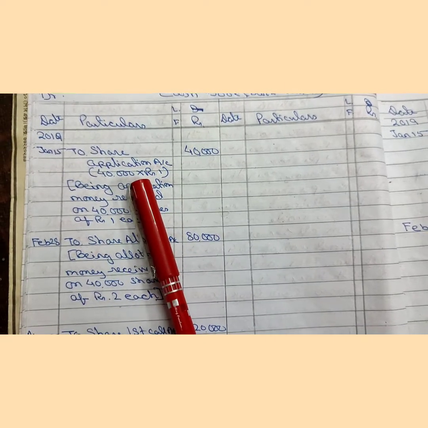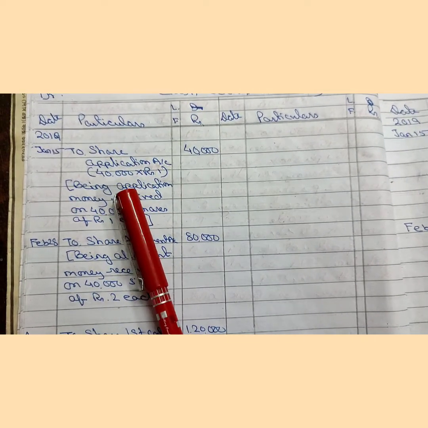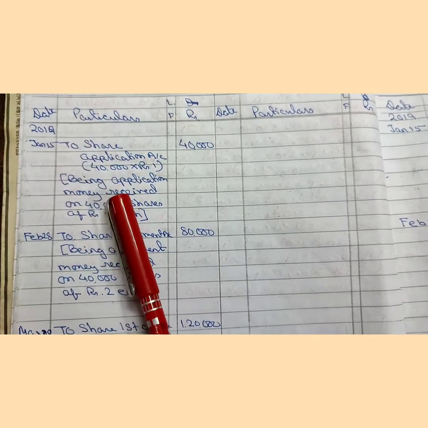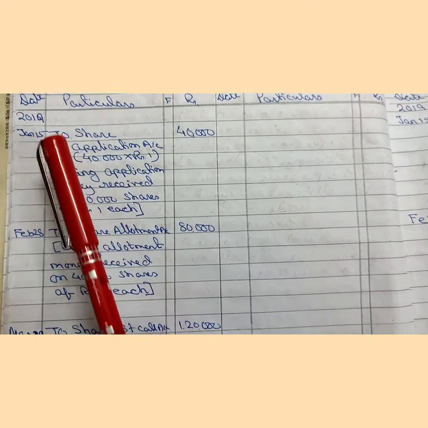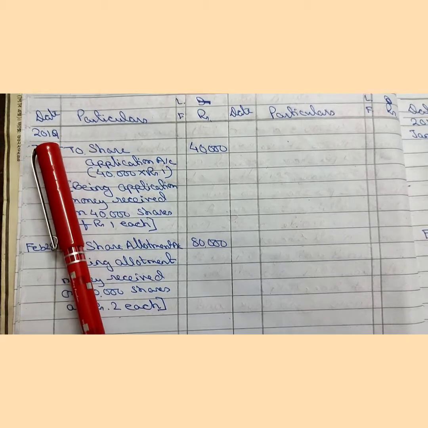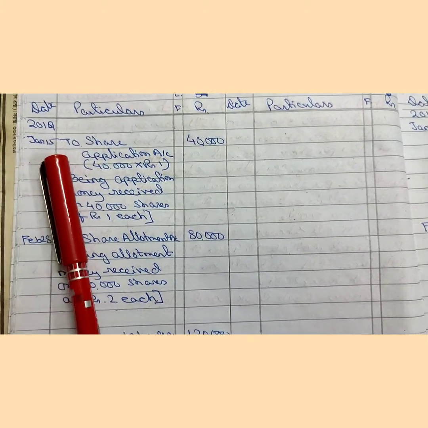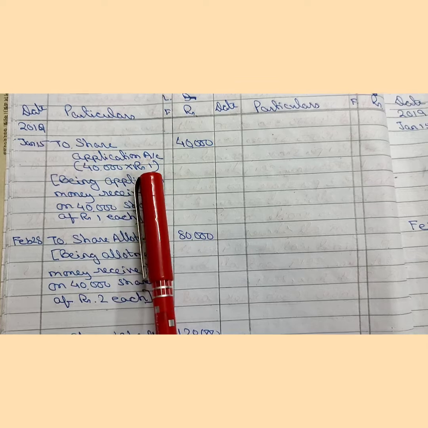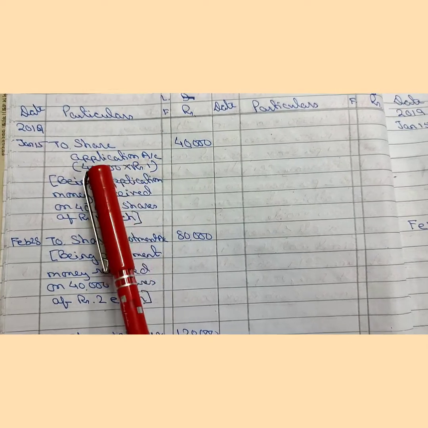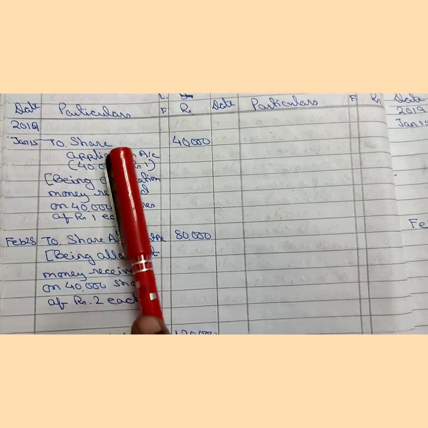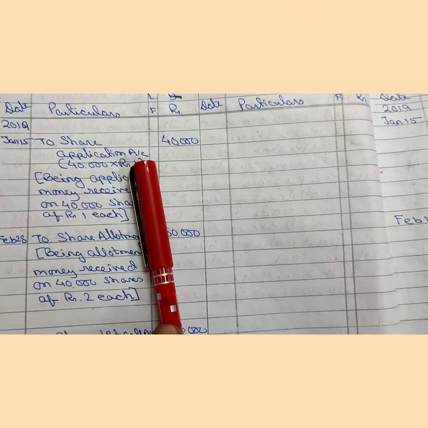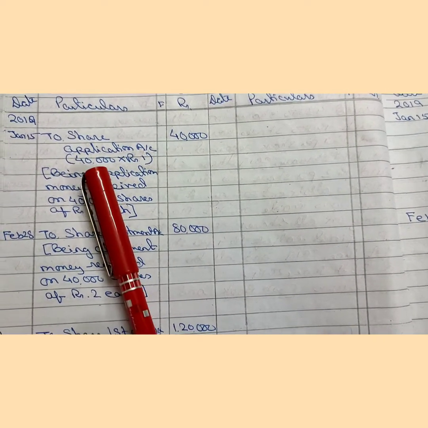And we know that in the cash book, receipts are recorded on the debit side. Here the amount is received by the company, and the date mentioned is 2019 January 15, to share application account. Bank account debit to share application, so we will write here, to share application. What is the amount?